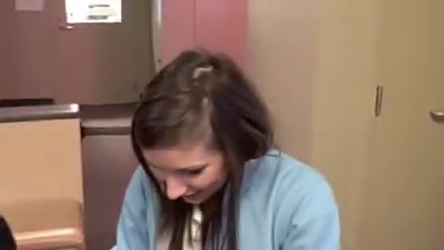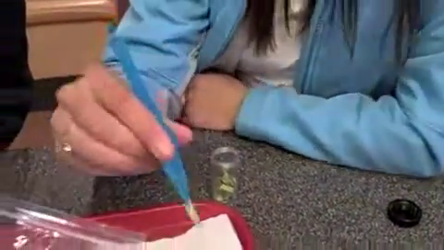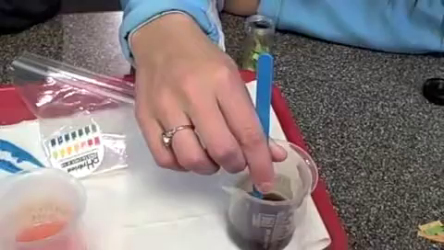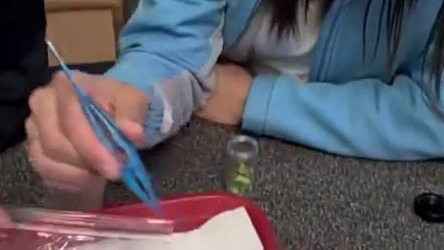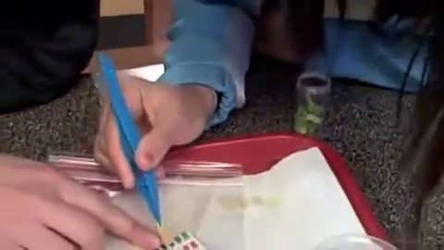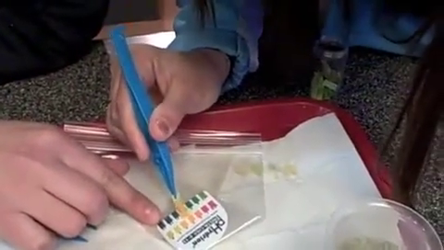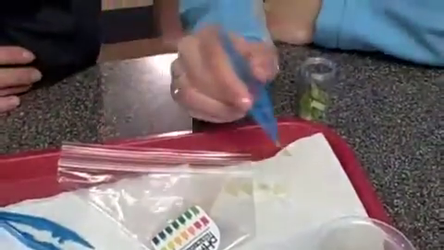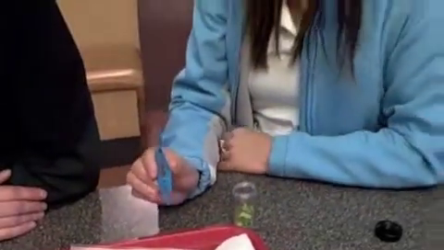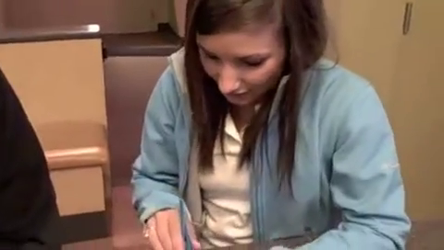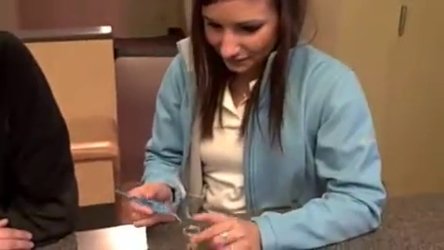So you want to go ahead and test your drinks? Yeah. All right. I'm going to test Diet Coke first. Let's see here. Ooh, it turned kind of orange. Which number do you think is closest to? I'd say a 3 or 4, kind of right in the middle. Do you think the Diet Coke would be good for your teeth or bad for your teeth? Bad for your teeth. How come? Because it has some acid in it.